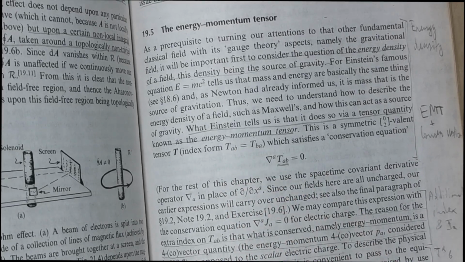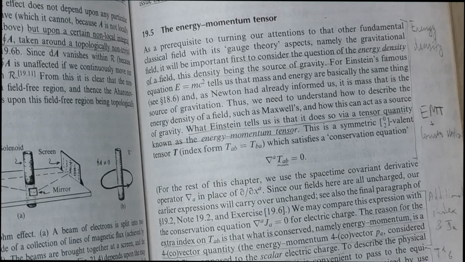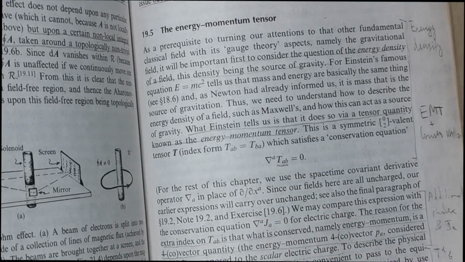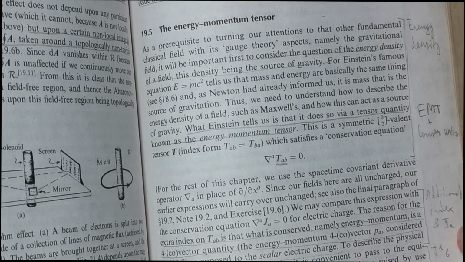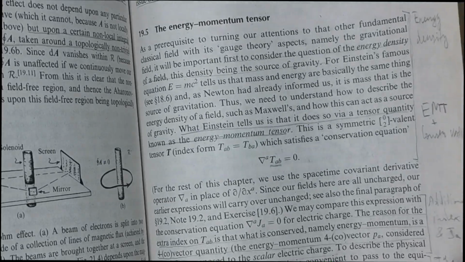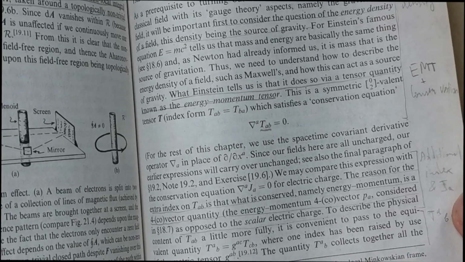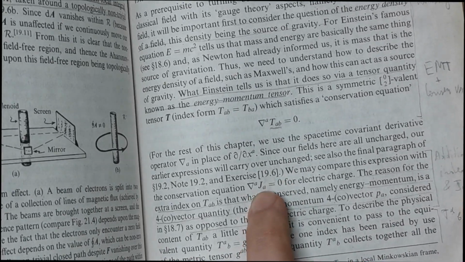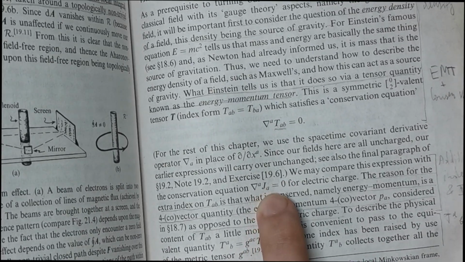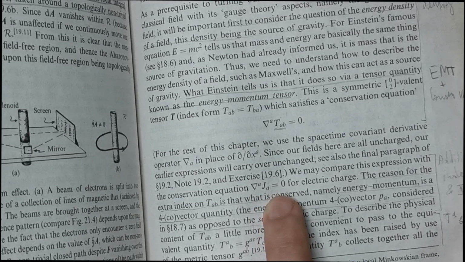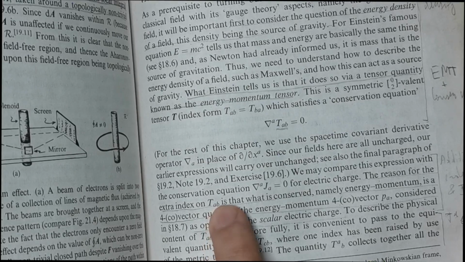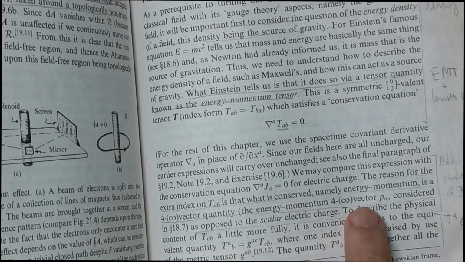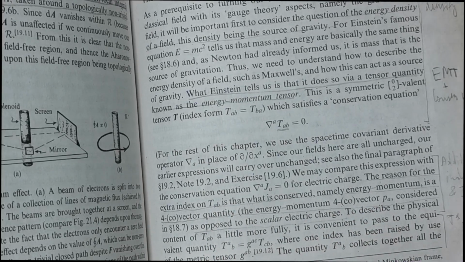We have that continuity or conservation equation here. Later, it's described in terms of the current analogy, like the continuity equation from electromagnetism. It's also explained here why we have an additional index, because of the four-vector conservation instead of scalar things.